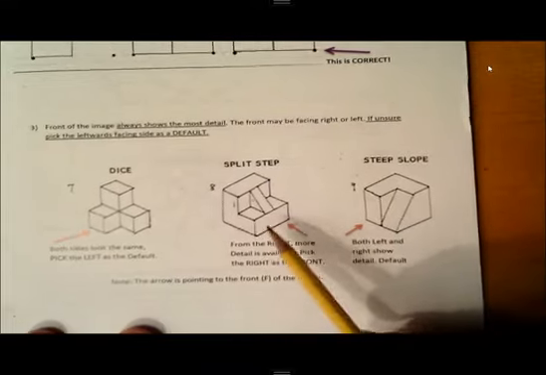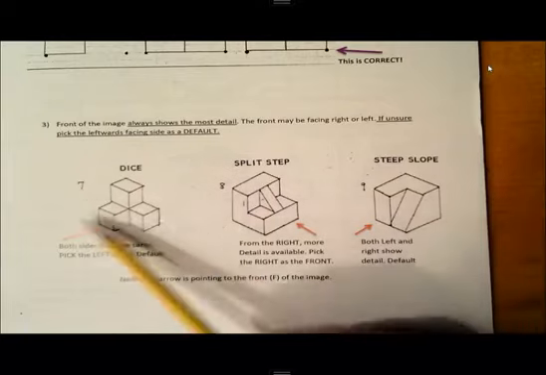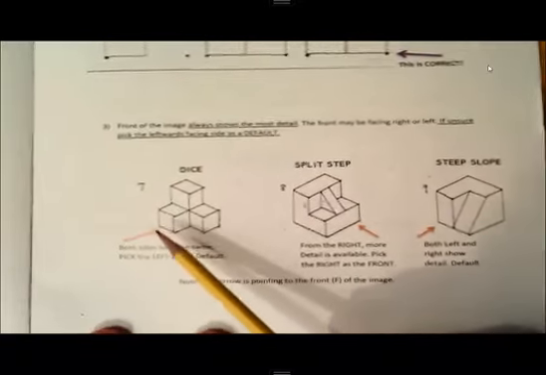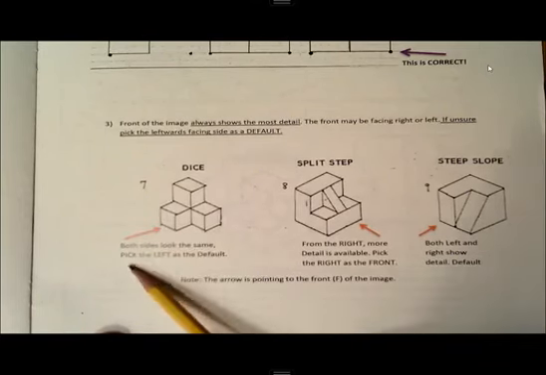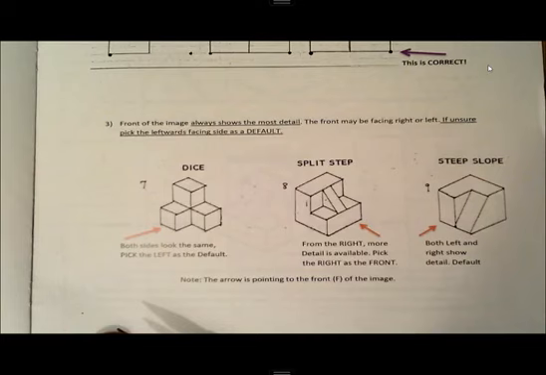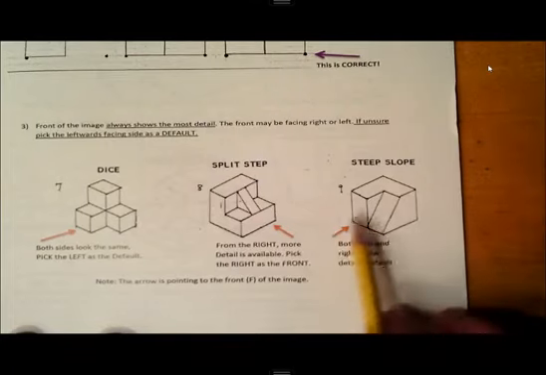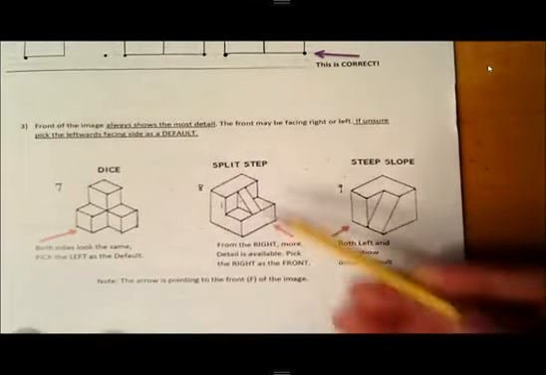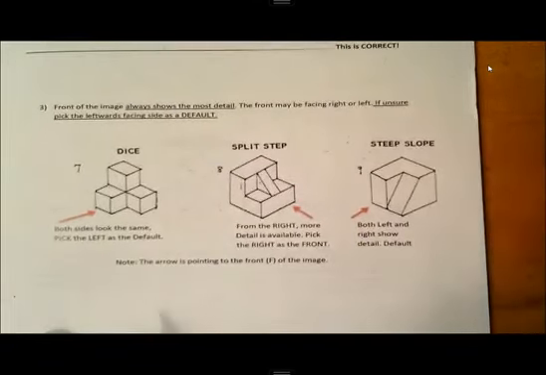Okay, so in this case, this is the actual front of the image. All right, and since we show some images that have similar ends on both sides, we don't know which one is the front. We're going to default to the left. So both sides look the same. Pick the left as the default. Okay, this one from the right, more detail is visible. So pick the right as the front. So this is actually the front of this image here. The left, both left and right show detail. We're going to default to the left-hand side here. So this is going to be the front, this is going to be the front here, and this is going to be the front here. Okay? Notice that the arrow is pointing to the front of the image.